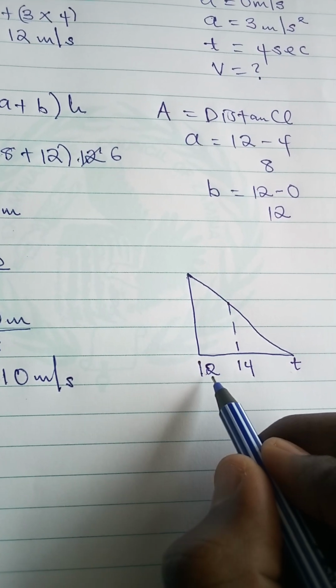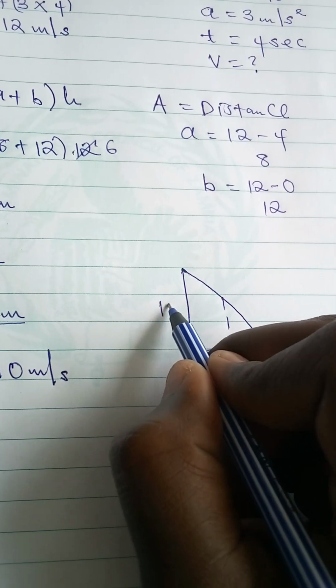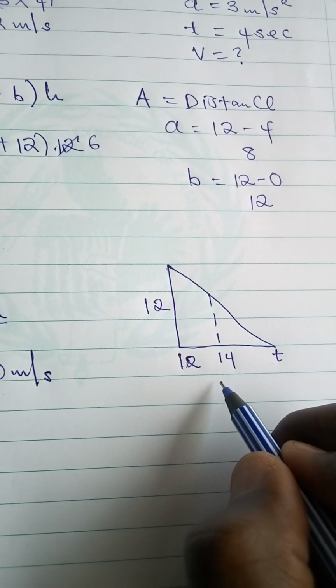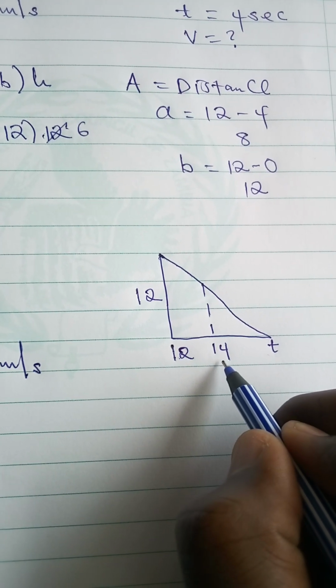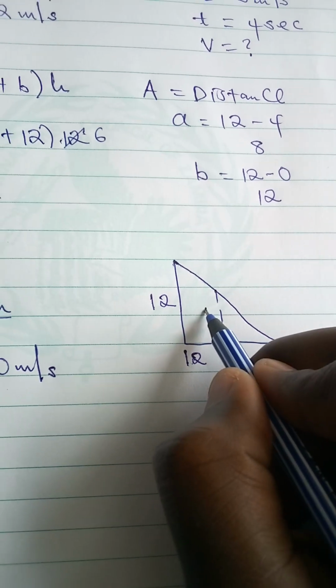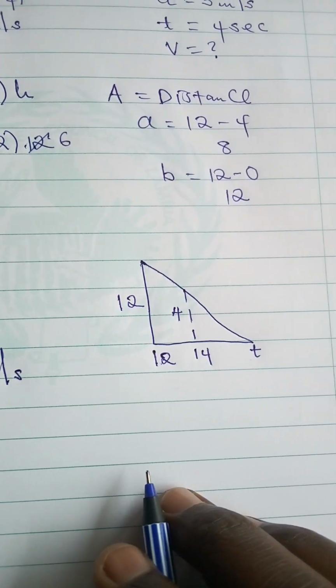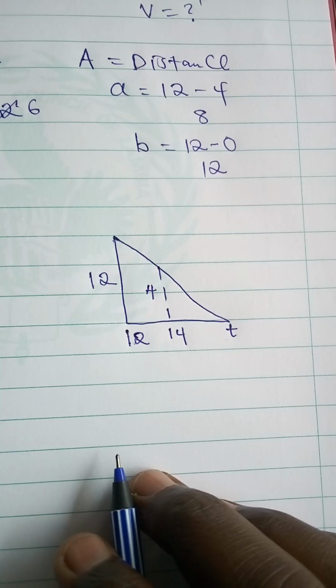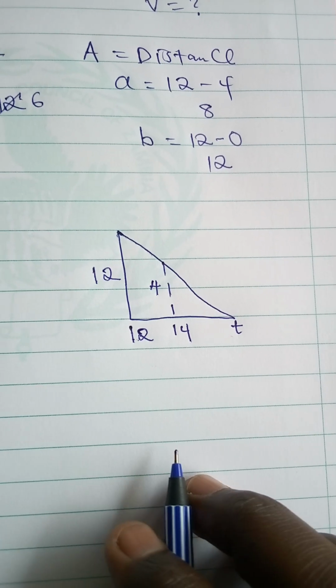Now the speed in 12 seconds, we have calculated it to be 12. And then they have given us the speed in 14 seconds to be what? 4 meters per second. So there you have learned under similarities and congruence.